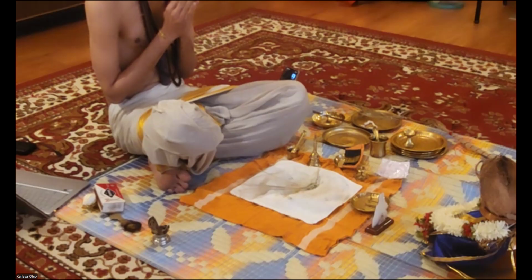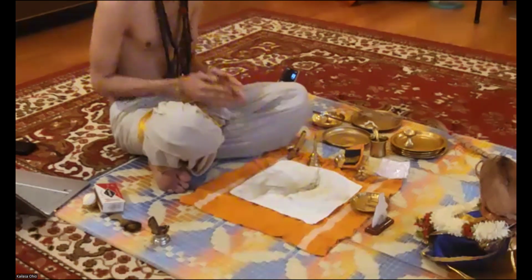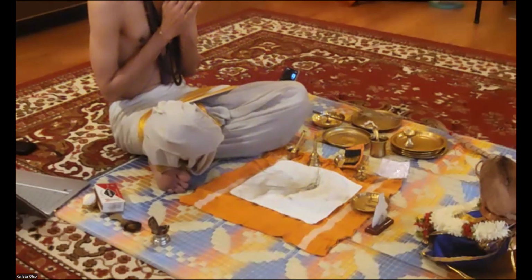Om Shrimate Vishwaksenaya Namah, Dhyayami, Dhyanam Samarpayami, Avahayami. Offer the akshata and flowers to the kurcham. So you invoke the presence of Vishwaksena in the kurcham.